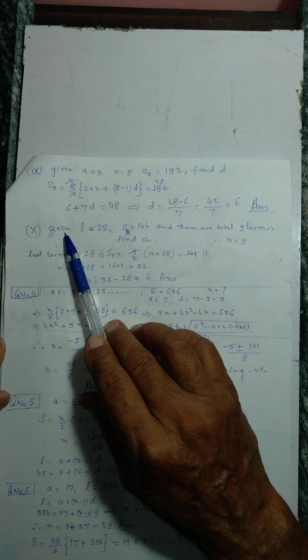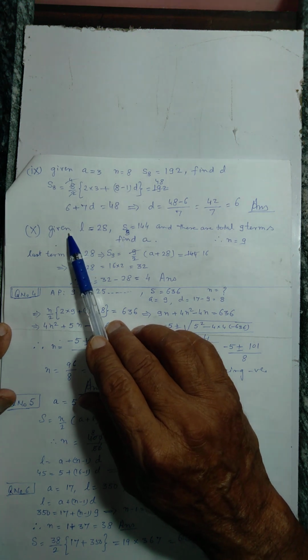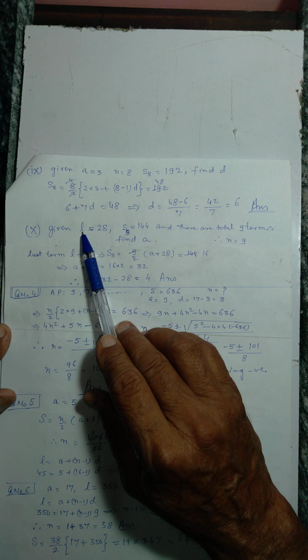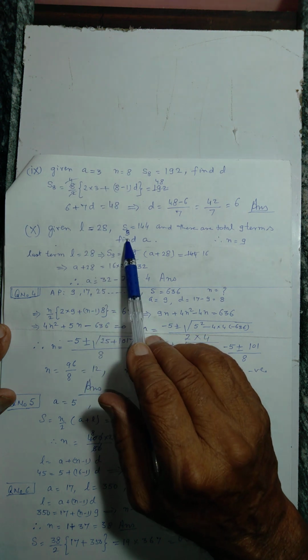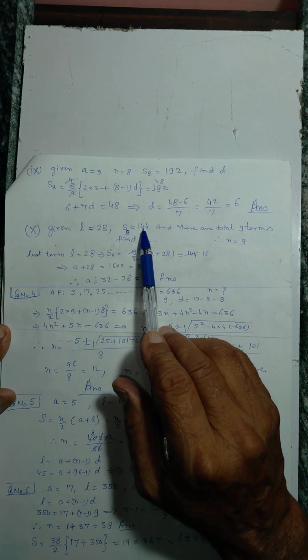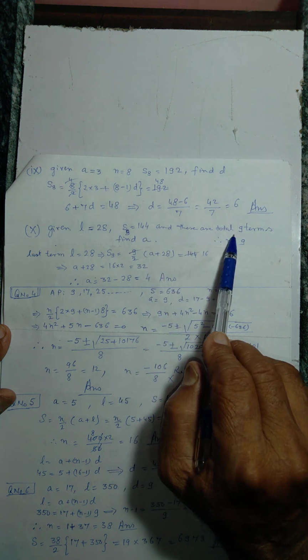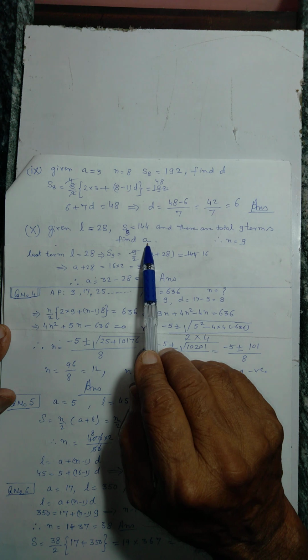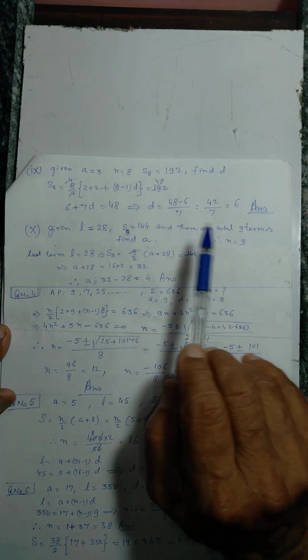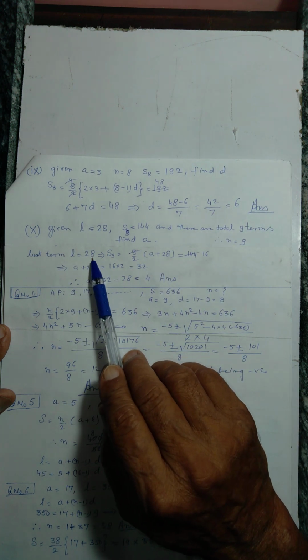Now you see the 10th part, that is L is equal to 28, S9 is equal to 144, and there are total 9 terms. We have to find A. N is equal to 9 given, so the last term, that is 28.